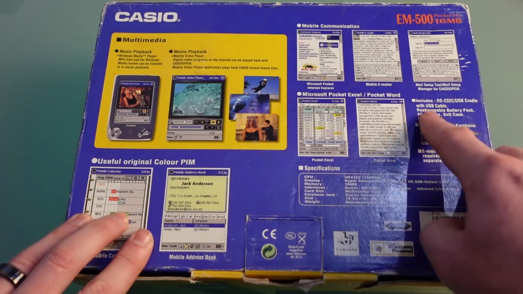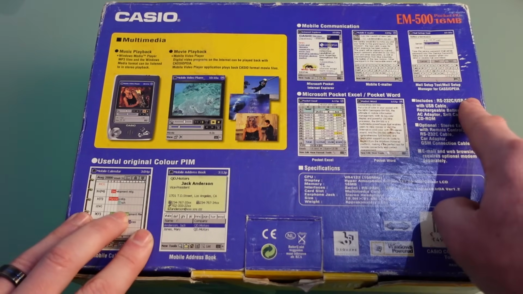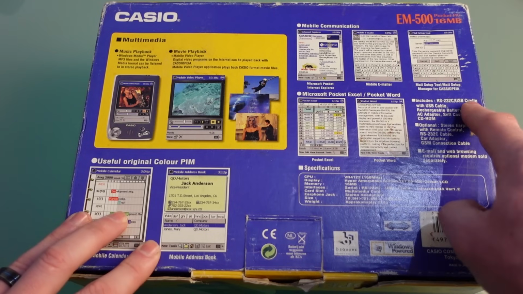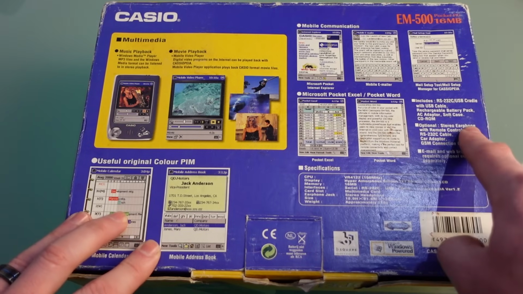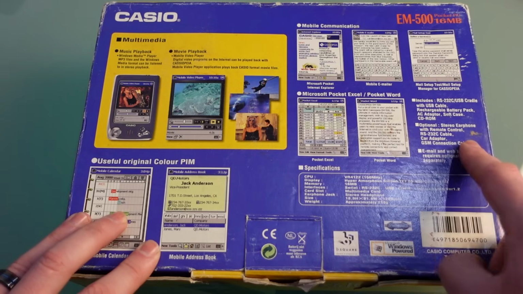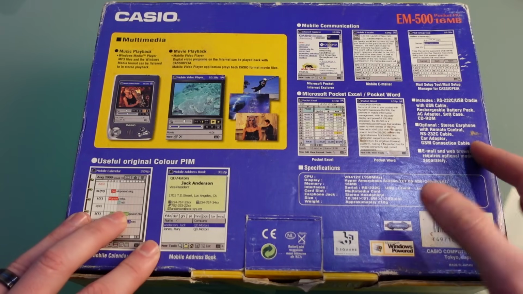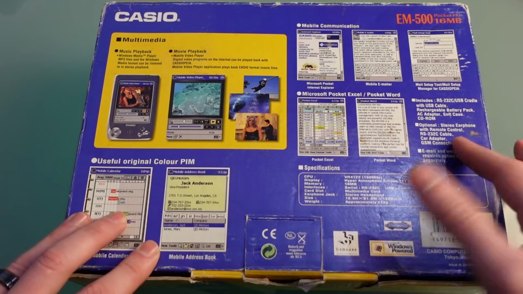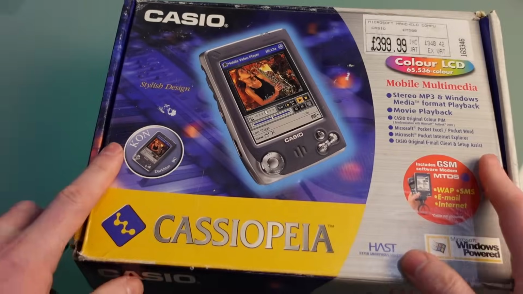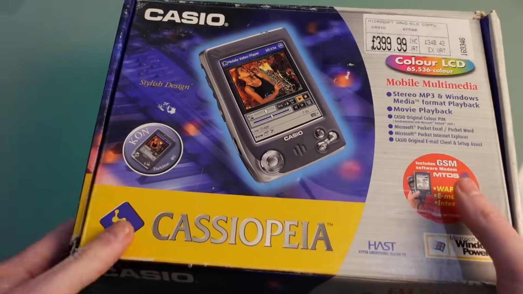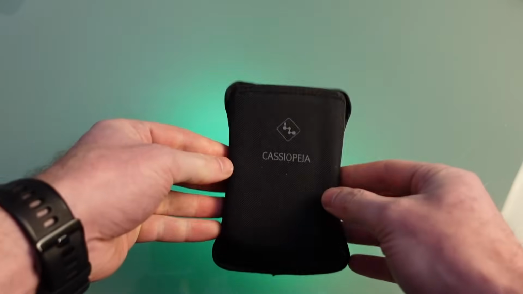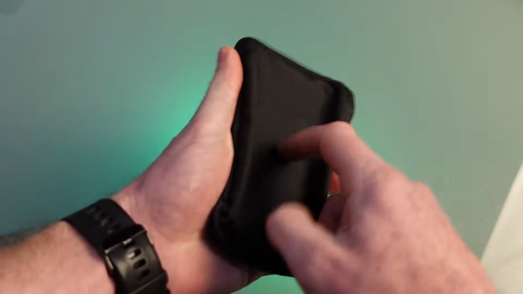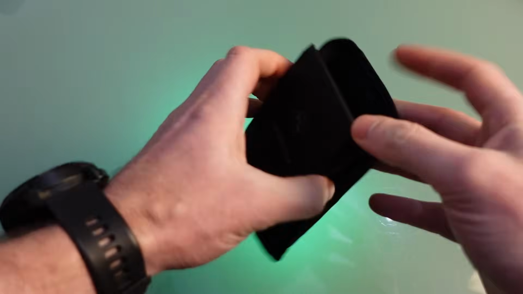As you can see, there's a couple of tick boxes here, so you could get a cradle, it was optional. You could get stereo earphones with remote control, again optional. GSM cable, optional. Car adapter, optional. So included in this box would have been a couple of CDs, which include some extra software, a slip-in case. It's got a hard front and back cover to protect the device and it just slides in.